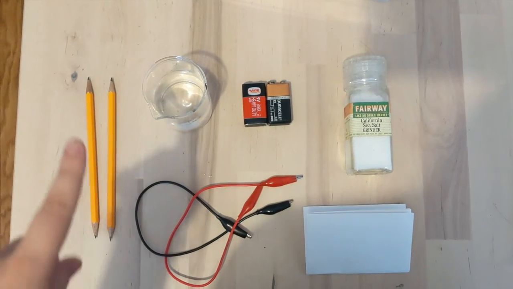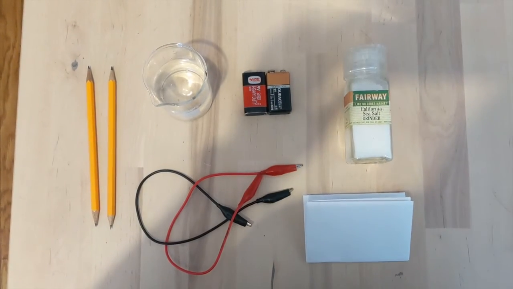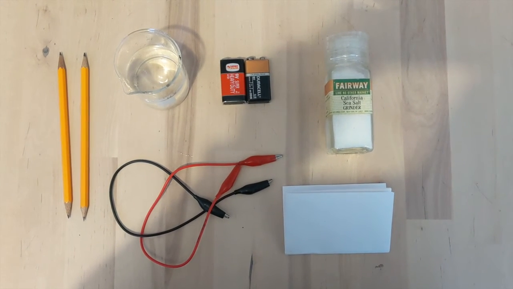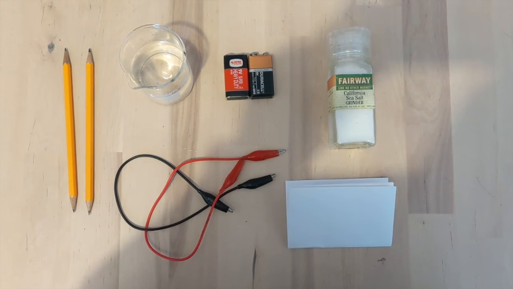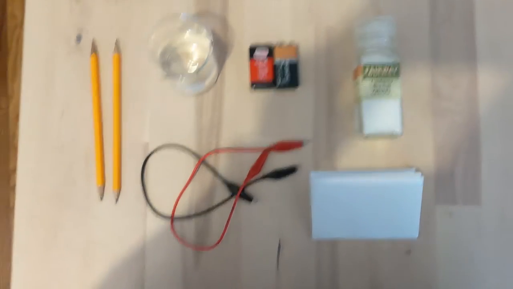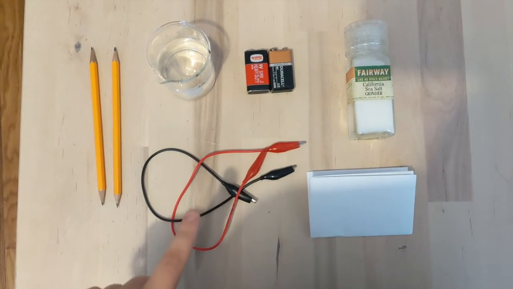I have pencils. Notice how they are sharpened at both ends. I have a beaker of water. You, of course, could use a cup. Some 9-volt batteries. You really only need 1. Some normal salt, sodium chloride, and some sort of wire. You can use paper clips.